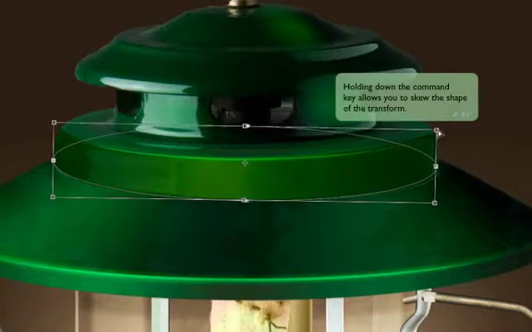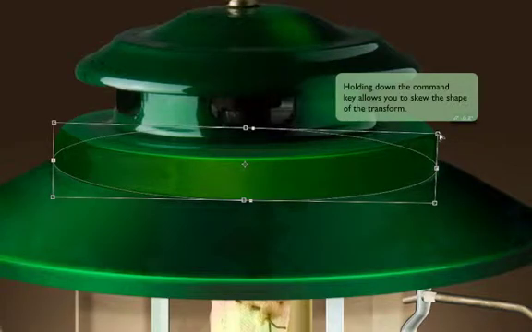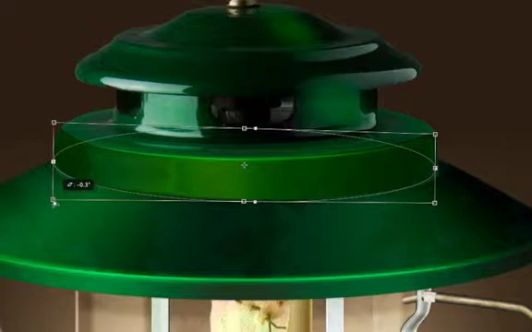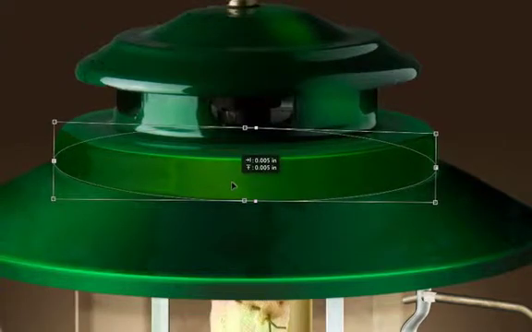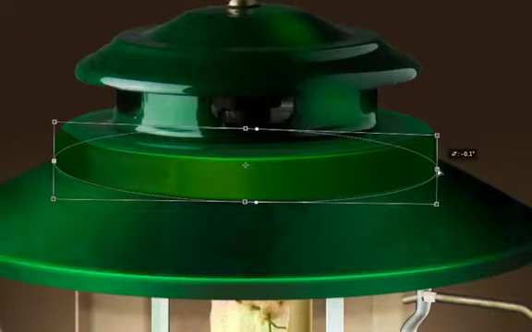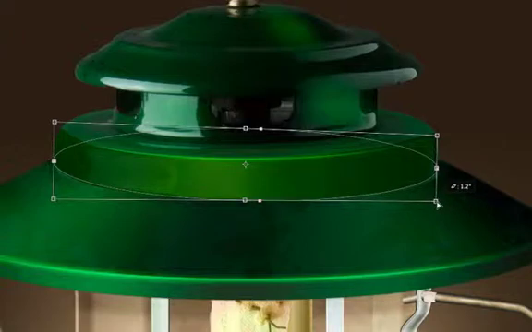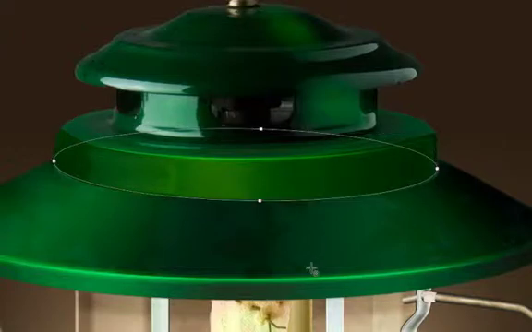Command allows me to just move that little corner. Alright, I think I've got it. So there's my path.